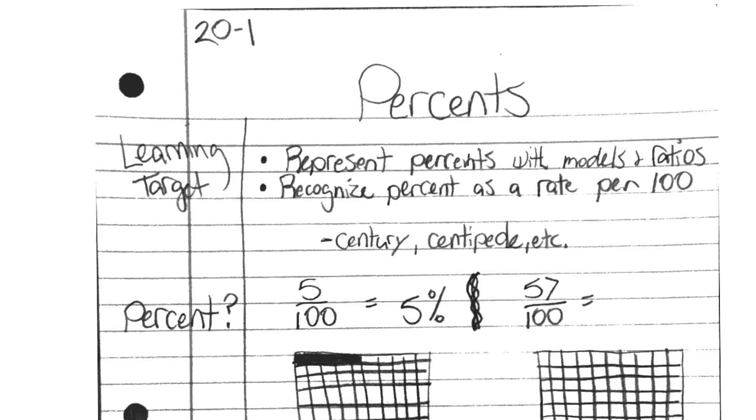Now down below here, I wrote the word century and centipede, and there are some other words that we can think of that have the word cent in them. And cent always means 100, so like a centipede has 100 legs and a century is 100 years. So when we think of cent, we have to always know that that's per 100 of something. It's per 100.